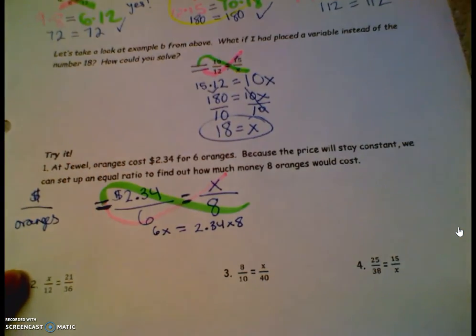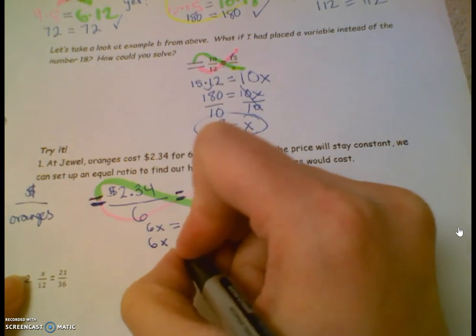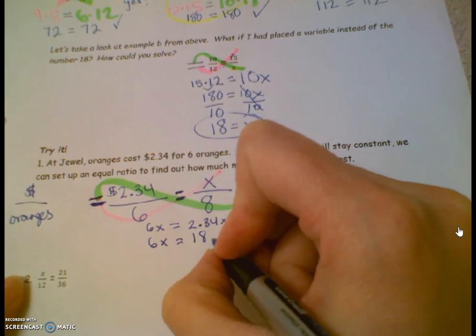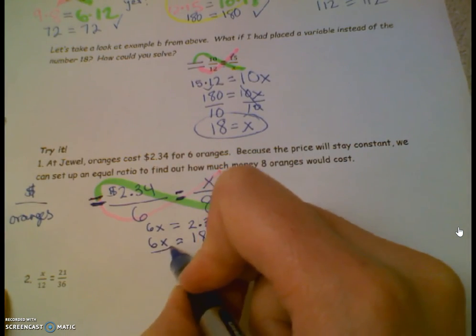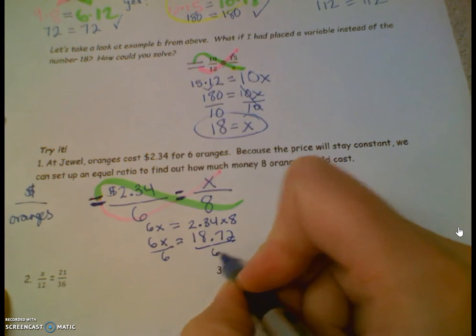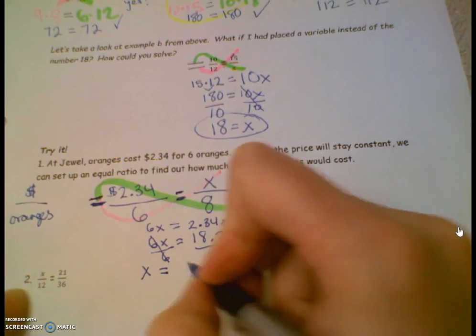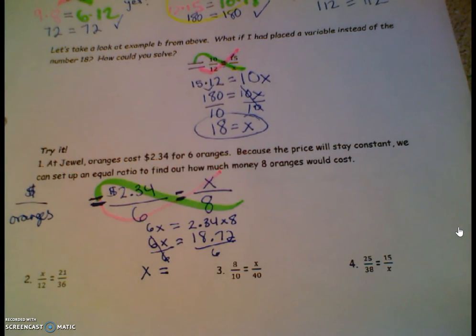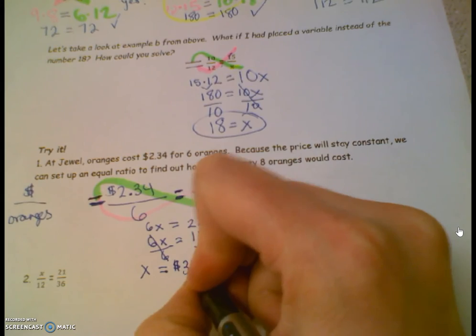And I don't know what that is off the top of my head, so I'll go ahead and write that out for now, and I can use my calculator. 6x equals 1872. And then my goal is always to get x alone, so I'm going to solve by dividing by 6, and I find out that x would equal, and again, you can use your calculator on this part, x would equal $3.12.